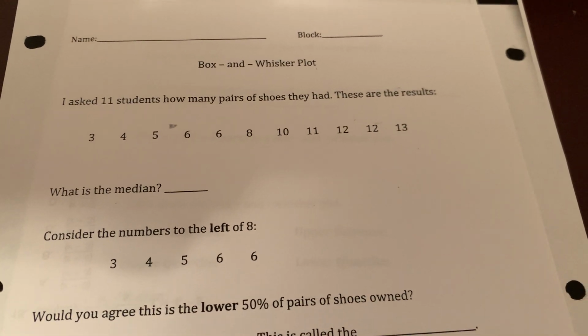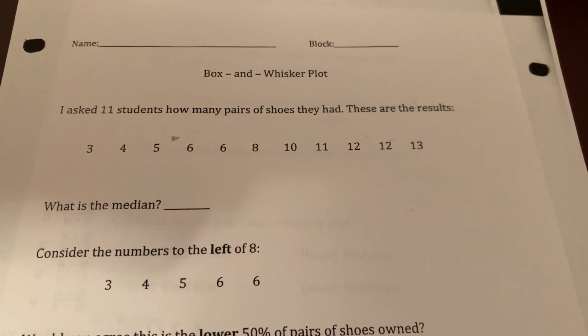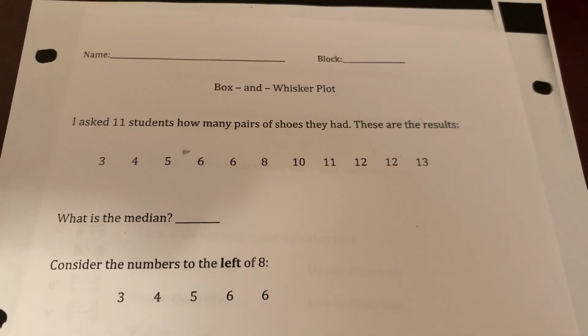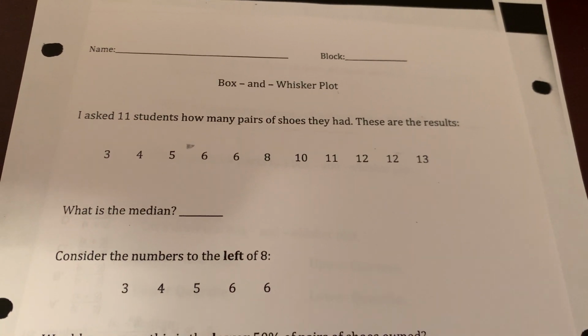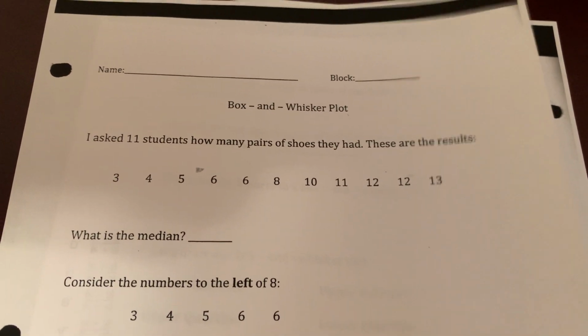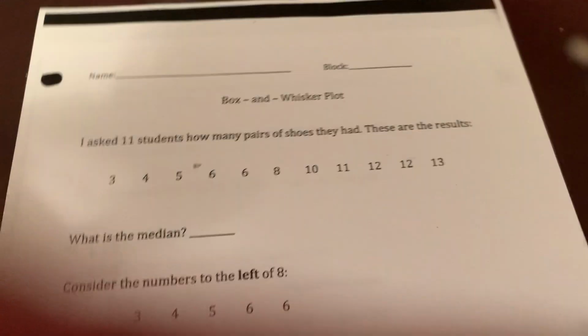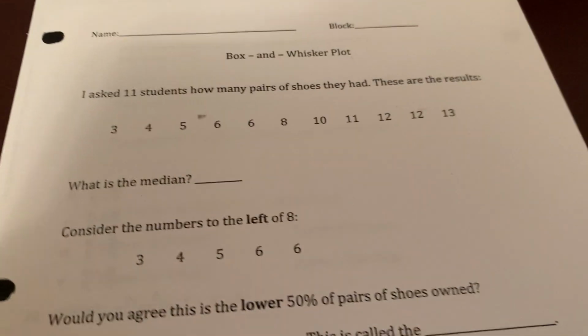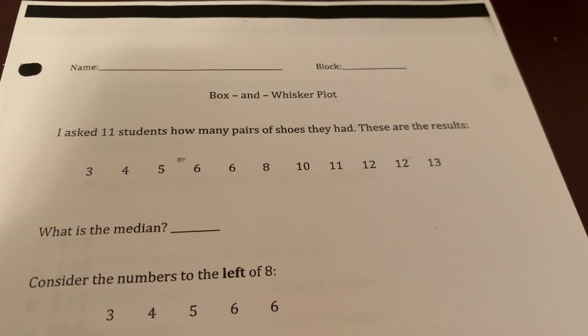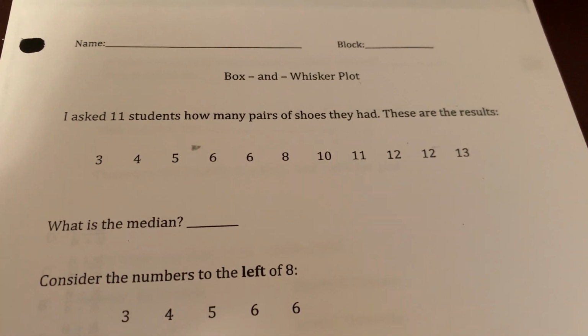Today we're going to be talking about box and whisker plots. You might have done this in middle school, you might not have, but here are the notes. They are in a PDF file in your classwork on Google Classroom. Okay, and I'm just going to start filling them out and talking about them as if we were in class.